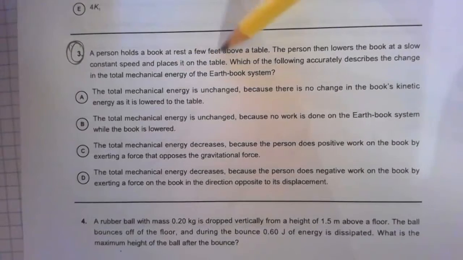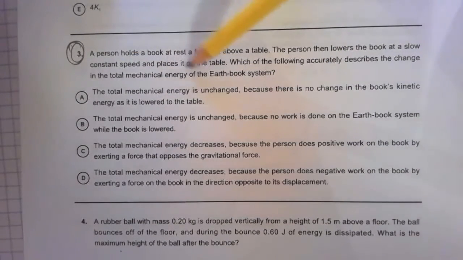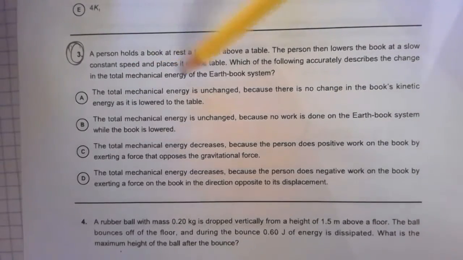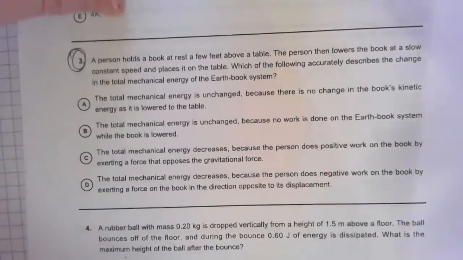So a person holds a book at rest a few feet above a table. The person then lowers the book at a slow, constant speed and places it on the table. Which of the following accurately describes the change in the total mechanical energy of the Earth book system?